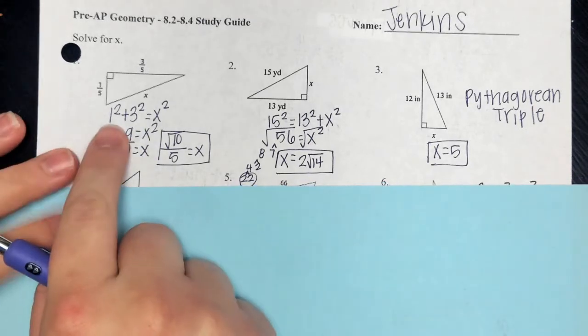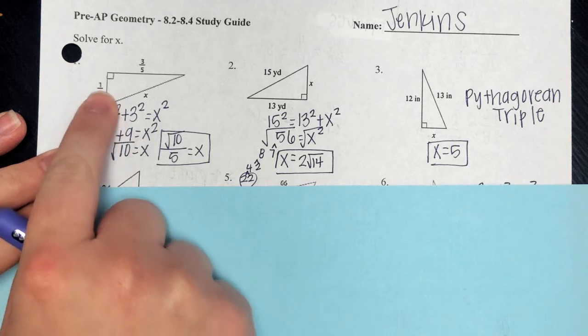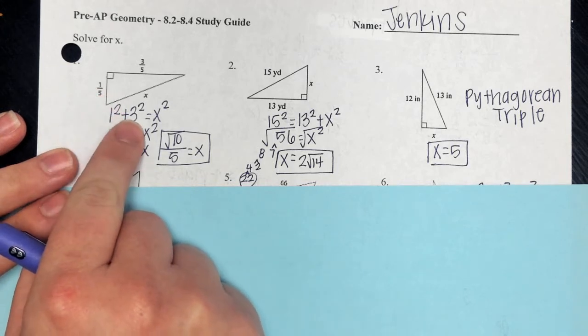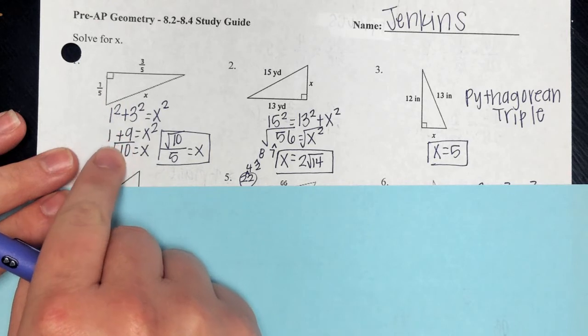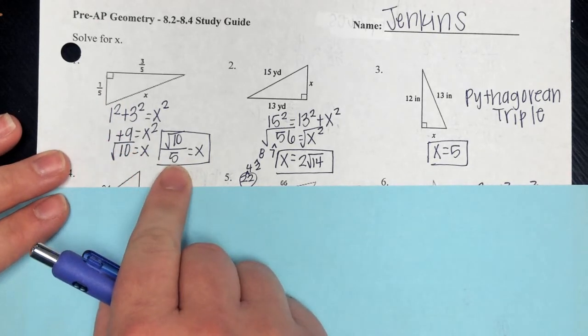As you can see, I didn't even use the denominator in number 1. I saw that they all had 5 in common, so I just did 1 squared and 3 squared, which gave me 10, and I took the square root of 10, and then I just put it back over 5.